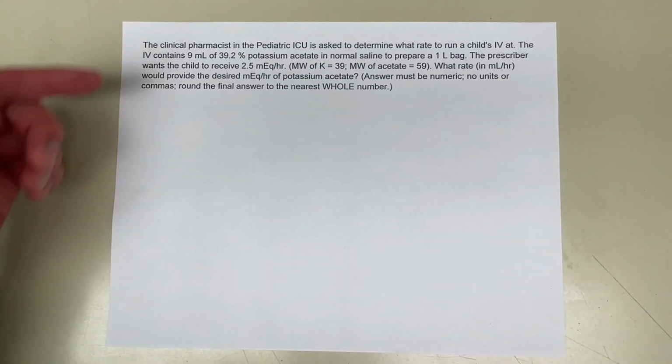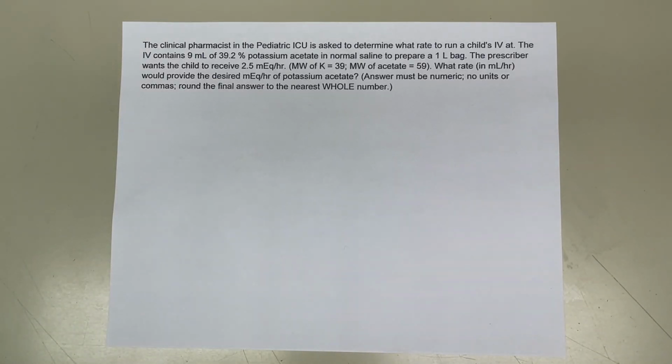The clinical pharmacist in the pediatric ICU is asked to determine what rate to run a child's IV at. The IV contains 9 milliliters of 39.2% potassium acetate in normal saline to prepare a 1 liter bag. The prescriber wants the child to receive 2.5 milliequivalents per hour.